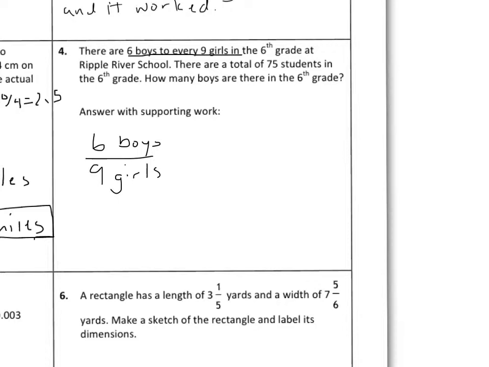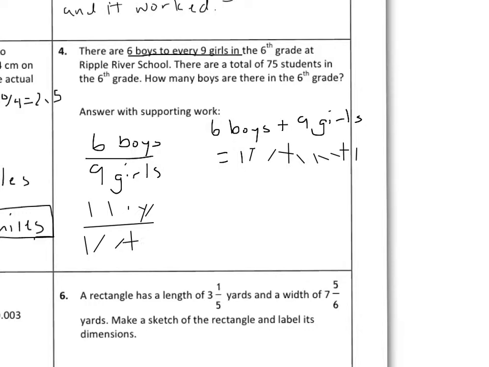There's only boys and girls in the class, and so 6 boys plus 9 girls equals 15 students. And so that means the ratio could be 6 boys to 9 girls, but could also be 6 boys to 15 students. I'm just going to write stud. So that's got to be equal to some number of boys that we don't know, because it asks you how many boys. So question mark boys to 75 students.